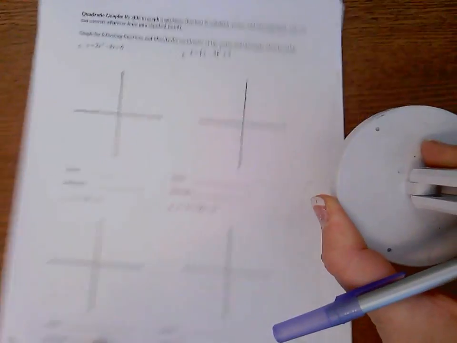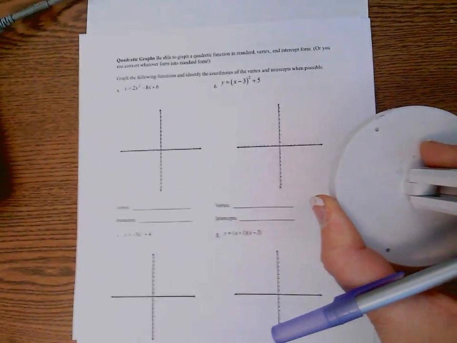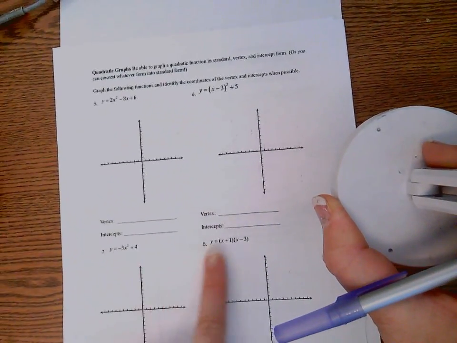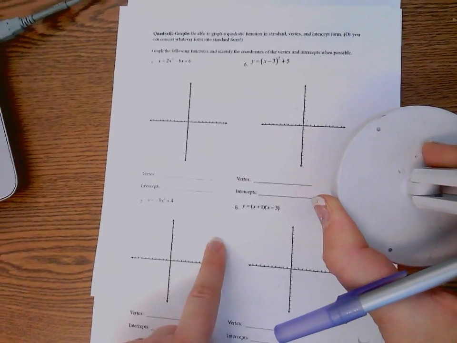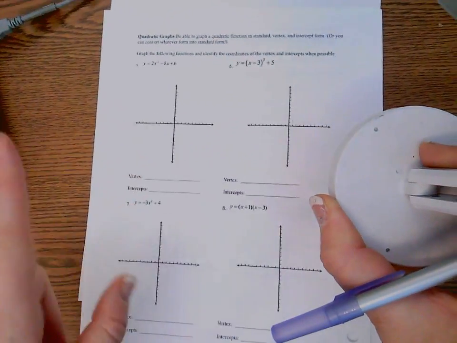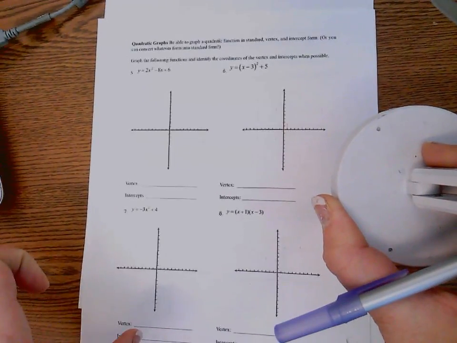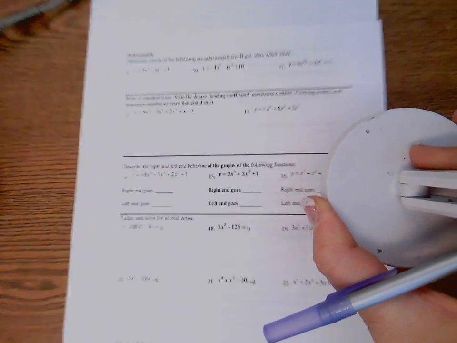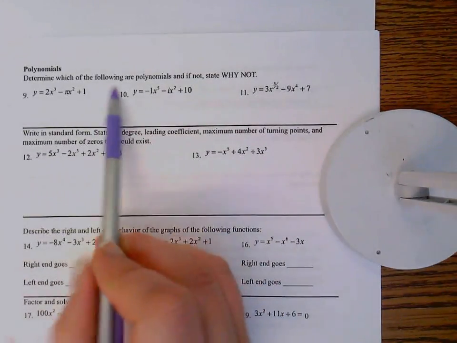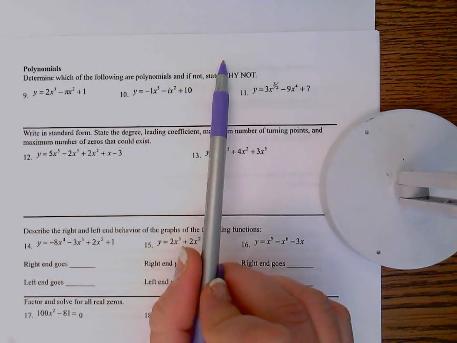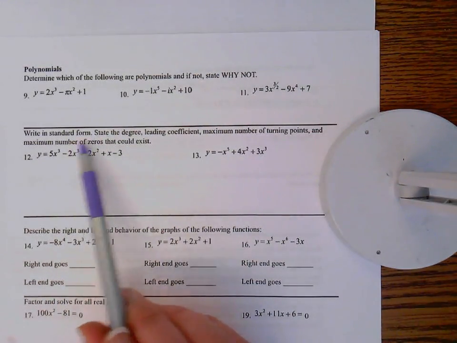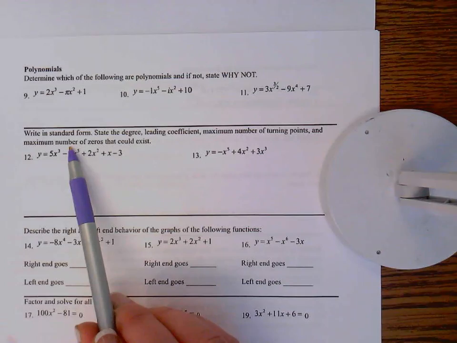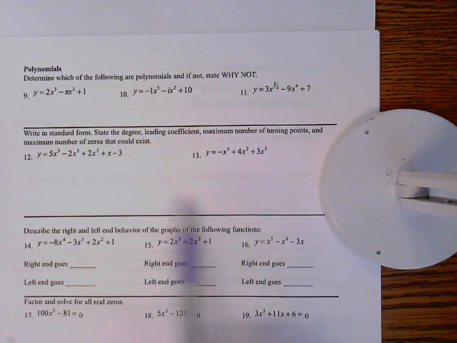Objective number 2 is all things quadratic. So I'm giving you standard form, vertex form, and intercept form. Can you graph a quadratic without a calculator? So both of these would be non-calculator questions. So you might need more practice on graphing quadratics. And then we've got some facts about polynomials. Is it a polynomial or not? And then writing it in standard form, stating the degree, leading coefficient, turning points, maximum zeros, end behavior. Does the right end go up or down?